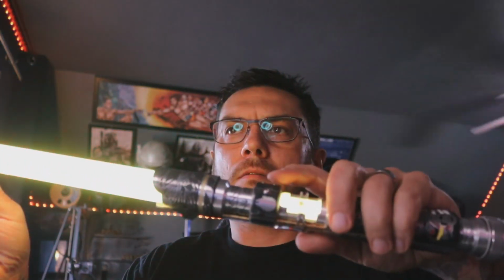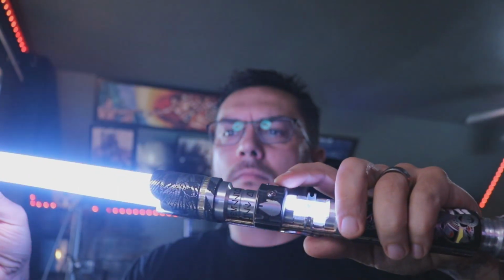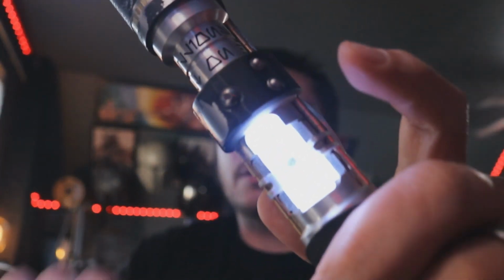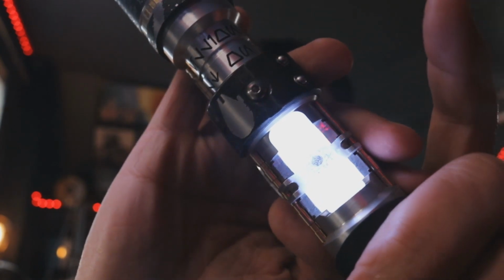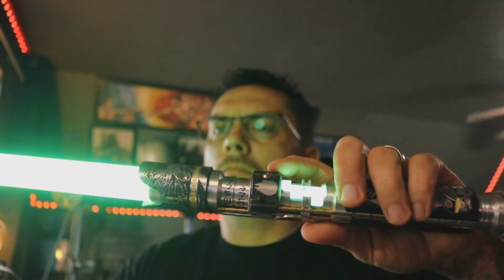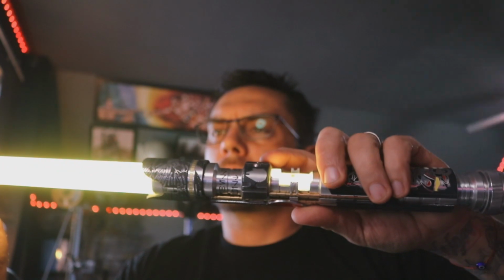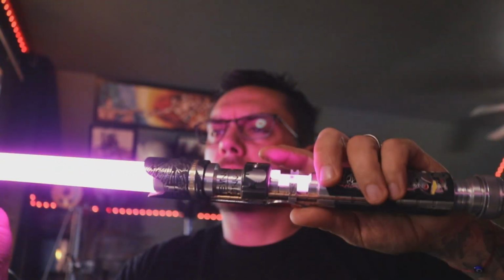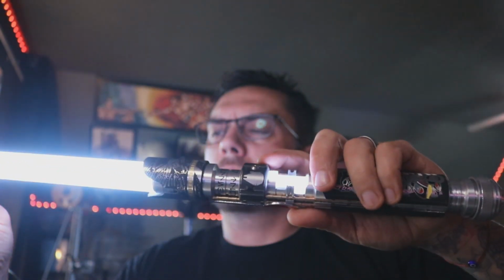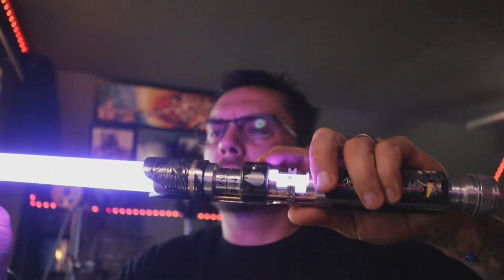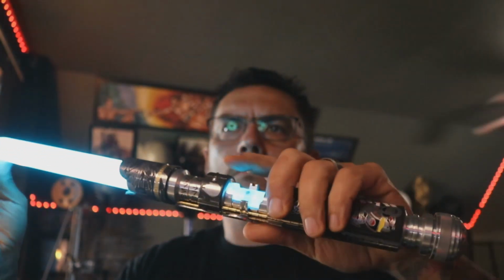If you ever want to change color, you just hold down auxiliary and twist the saber. We just changed to that. Do it again. White one is pretty cool to see in person, but again, it's kind of washing it out on camera. And then we'll go to another sound font.